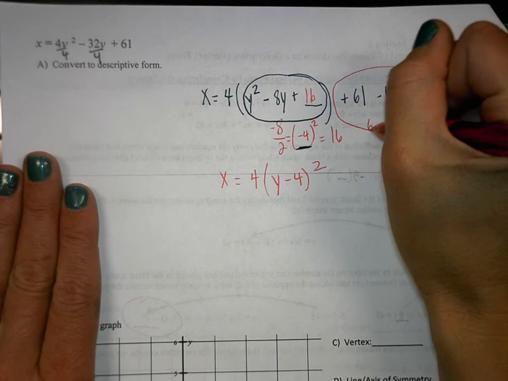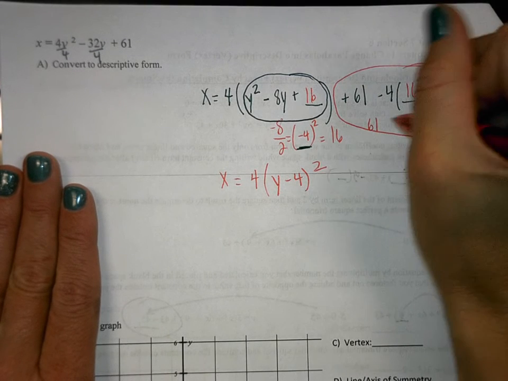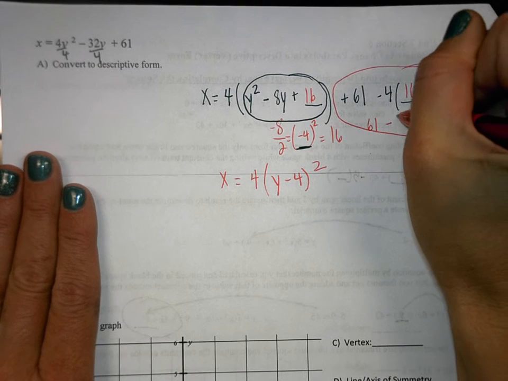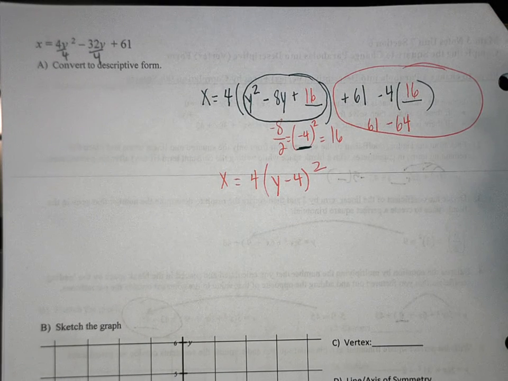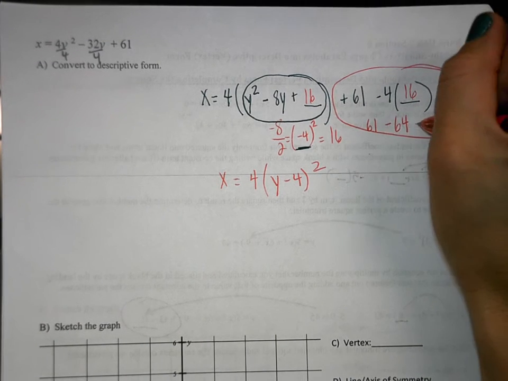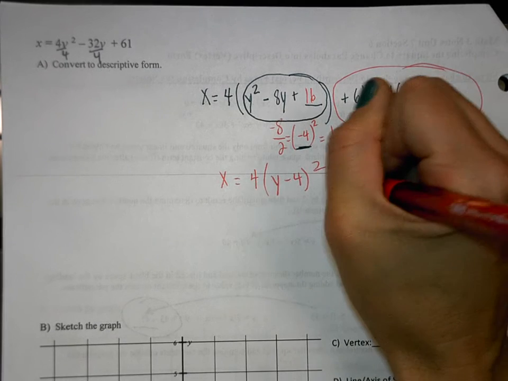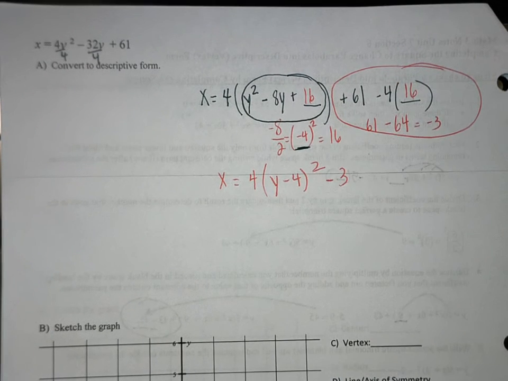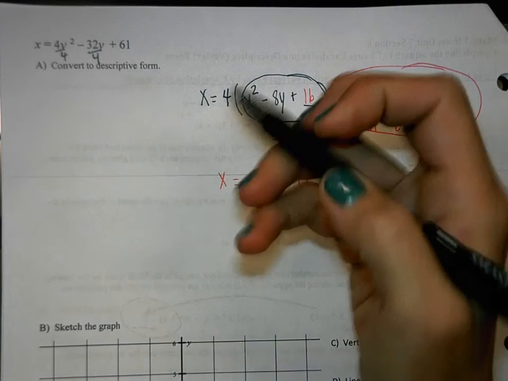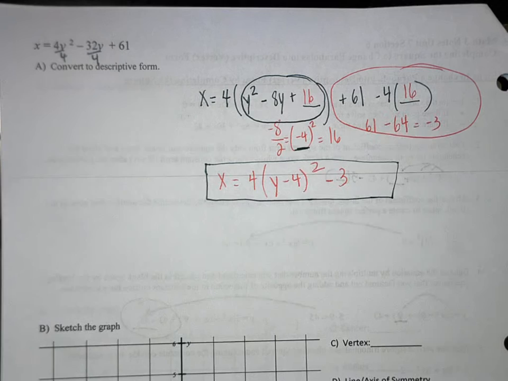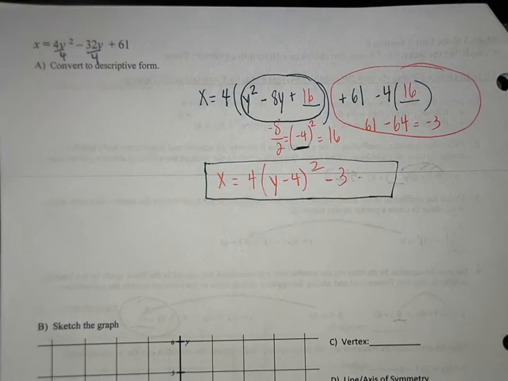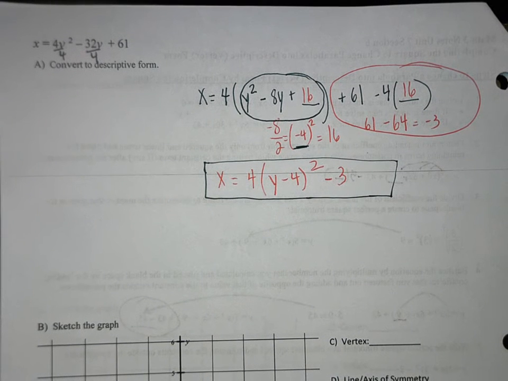Okay, so we have 61, and then negative 4 times 16 is? Negative 64. Good, negative 64. And 61 minus 64 makes? Negative 3. And so we have a minus 3 here at the end. And now our parabola is in the descriptive form. Okay, do I need to go back through any of that right now?